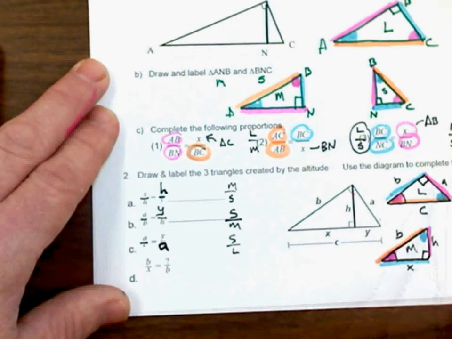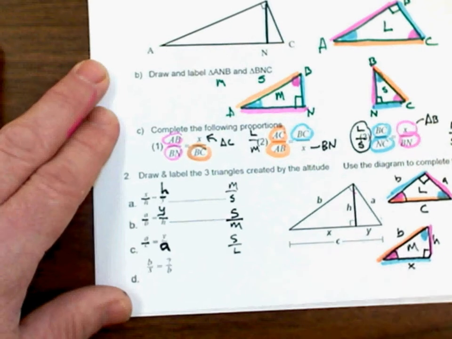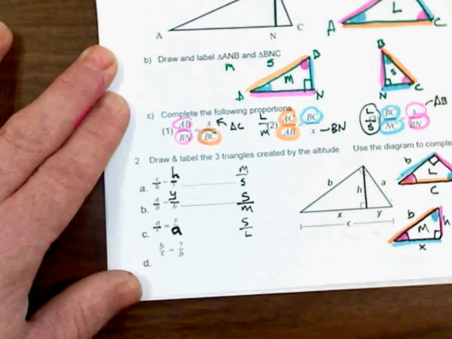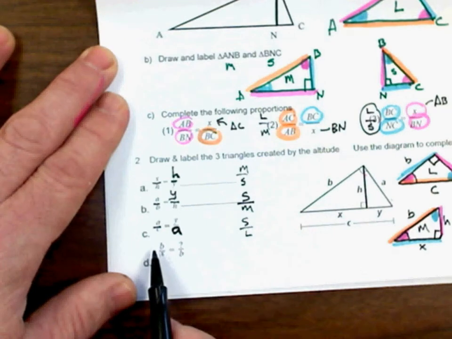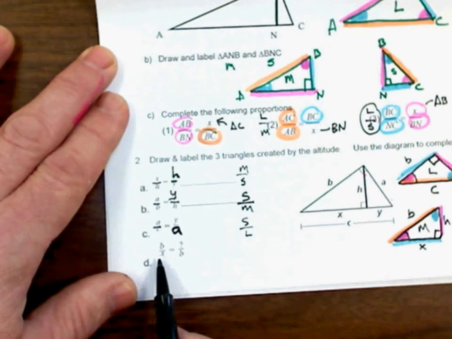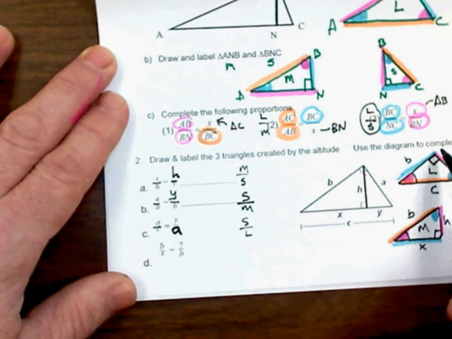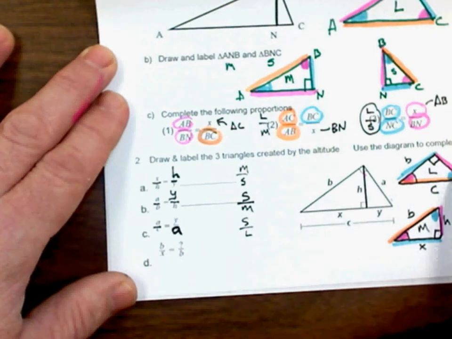Let's try one more here. In this one, we're comparing B to X. B, you'll see, is in the large triangle. It's the side opposite of this medium angle. X is the side in the medium-sized triangle that's opposite of this angle.